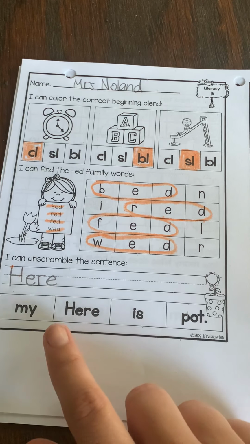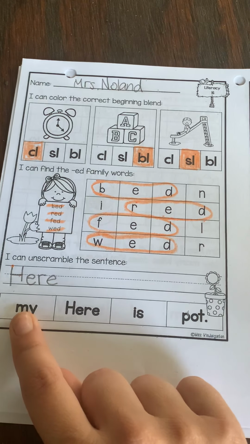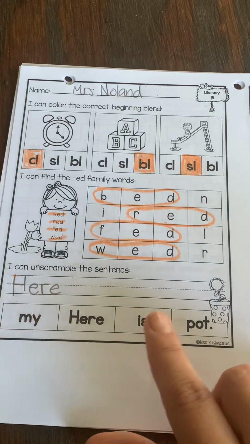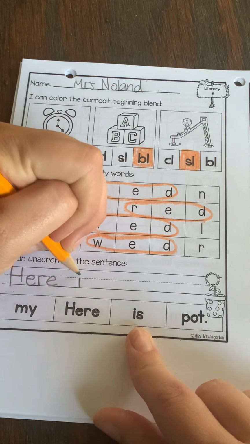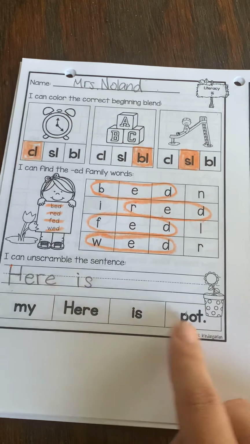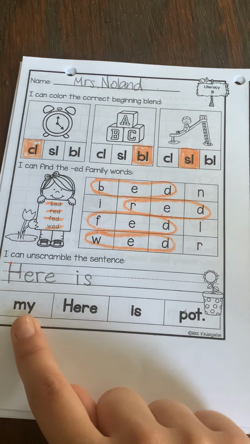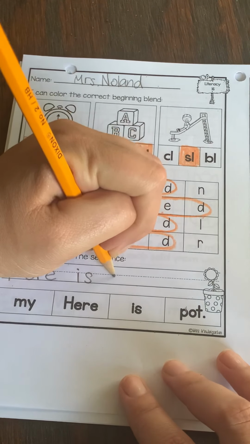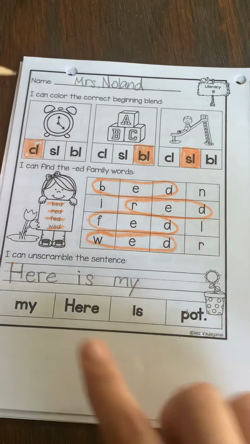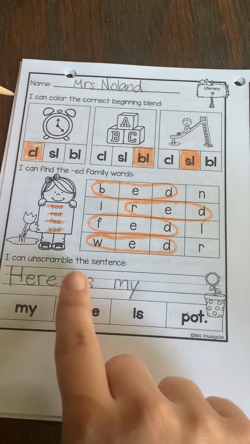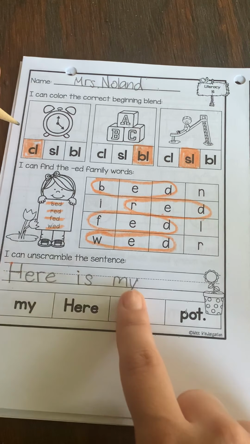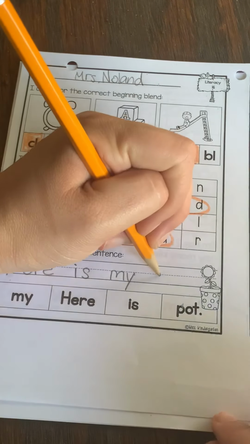Here, what would come next? Here my, here is, or here pot? Here is. Would it be here is pot? Here is my. Would it be here is my? Here is my. Notice how I have finger spaces in between my words. So here is my, and the last one would be pot.